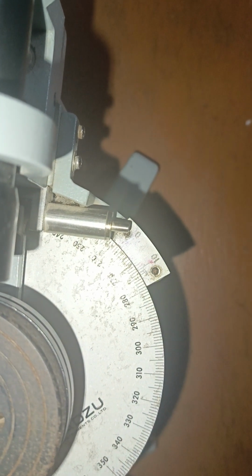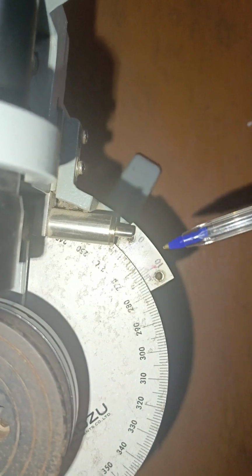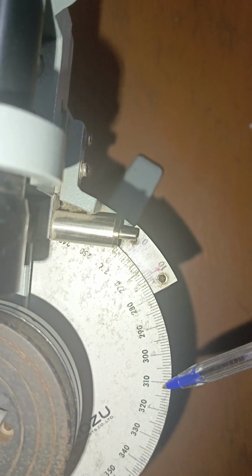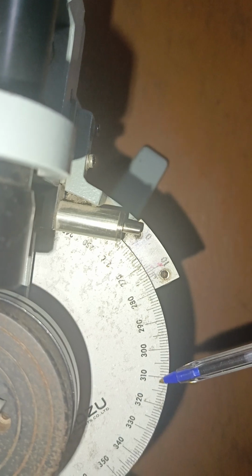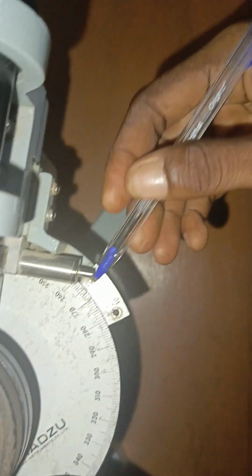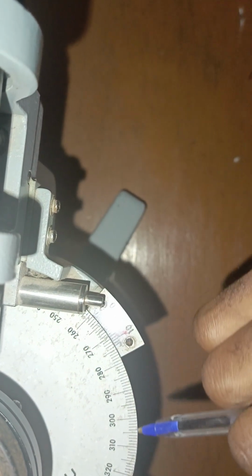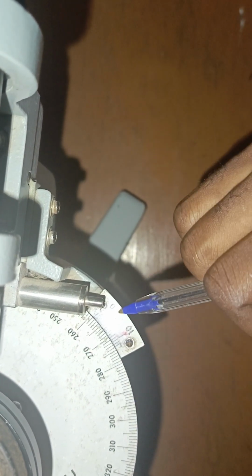Now this instrument has a main scale and then the vernier scale. This is the main scale and then this is the vernier scale. Now each division here is 1 degree, meaning that the least count that is here is what has been expanded to be this.